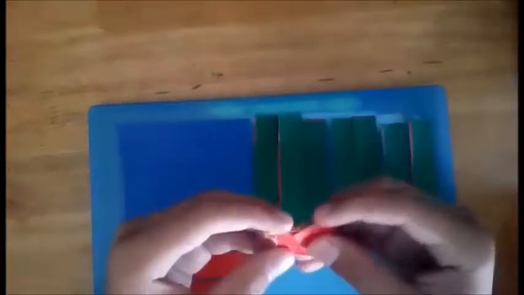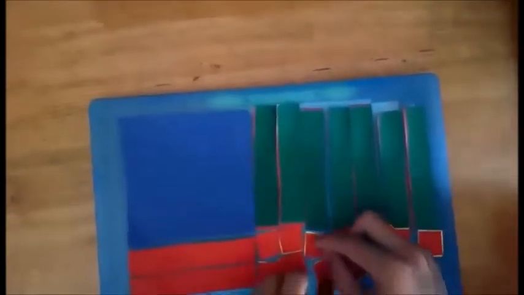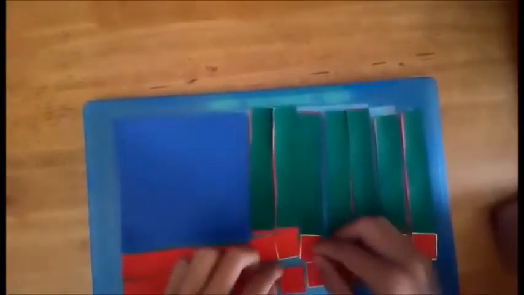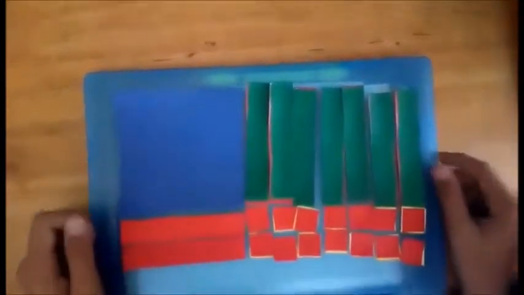So what do you think? 2 times 7 is 14 negative. So it will be 1 like this. 2, 3, 5, 6, 7, 8. It will be like this.